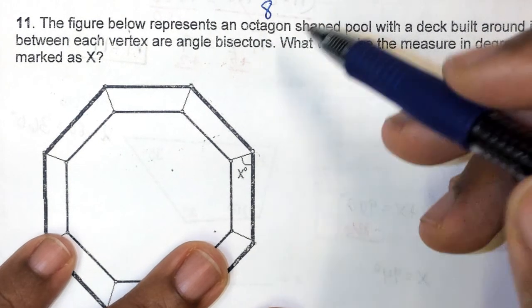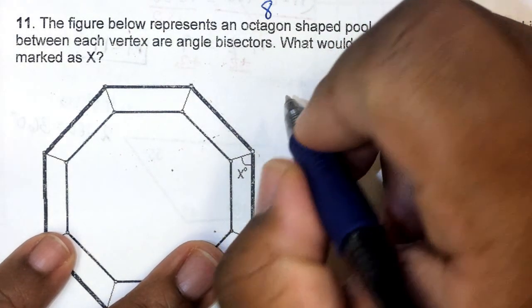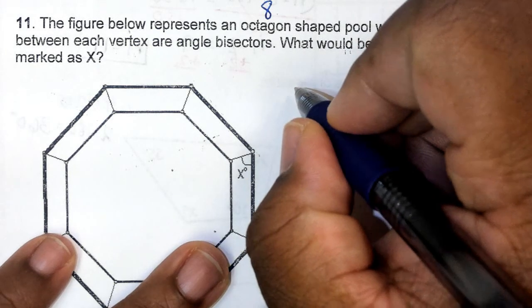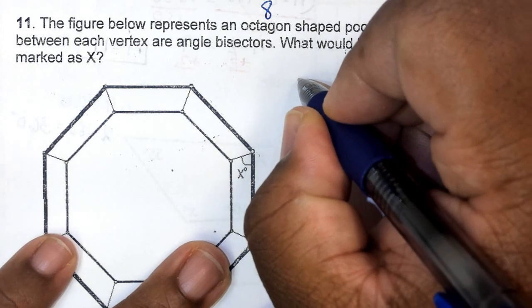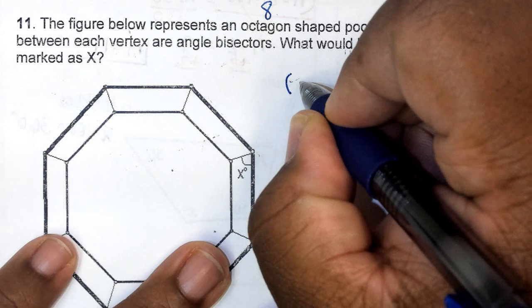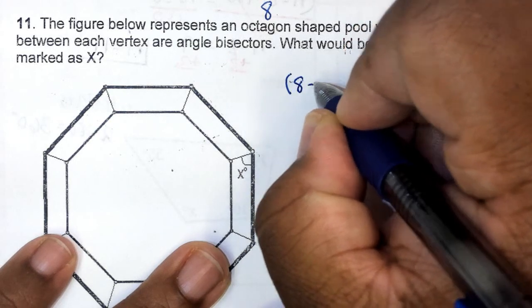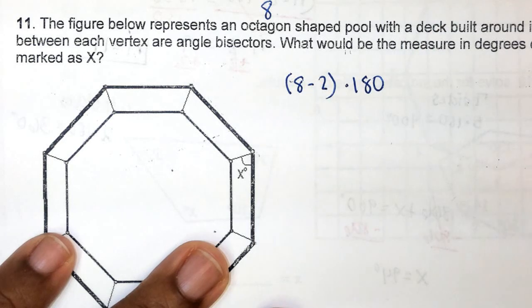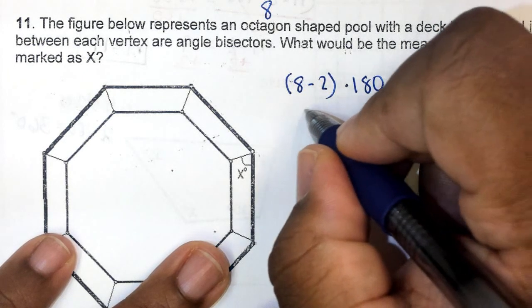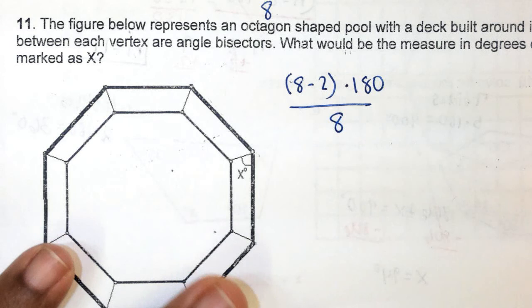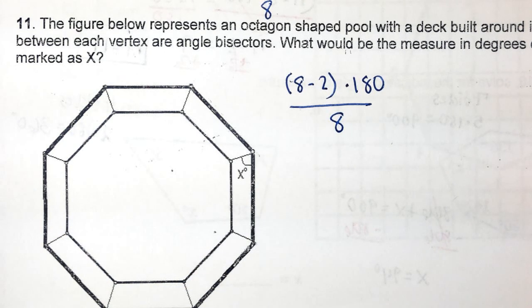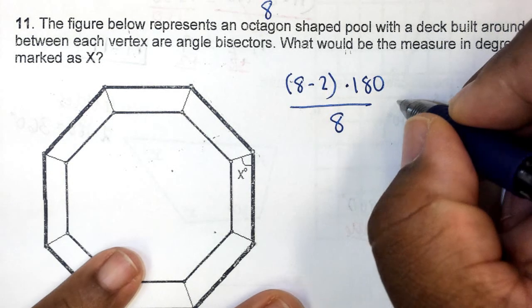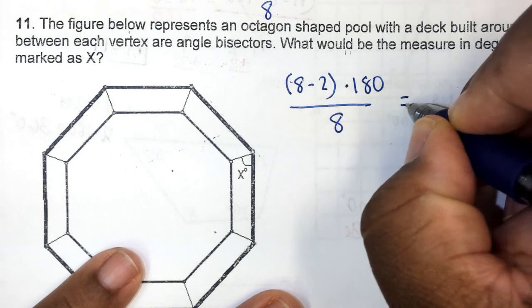Like he said, it's 8 sides, so I put an 8 over there already for you. Go ahead, talk to me. 8 minus 2 times 180 divided by 8. He's doing that formula to find each individual angle: n minus 2 times 180 divided by n. So he's finding each individual angle on here. Go ahead.